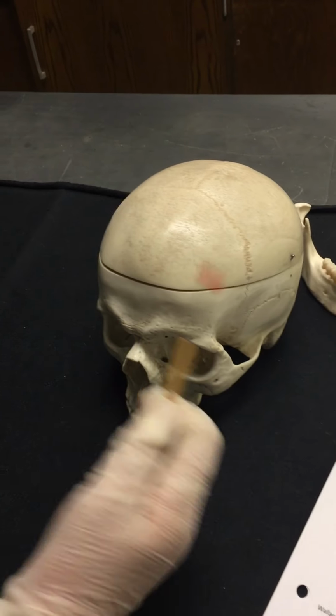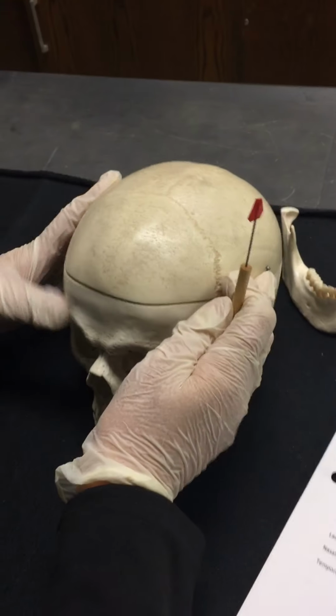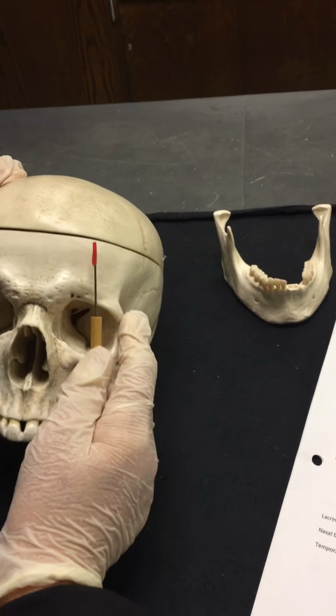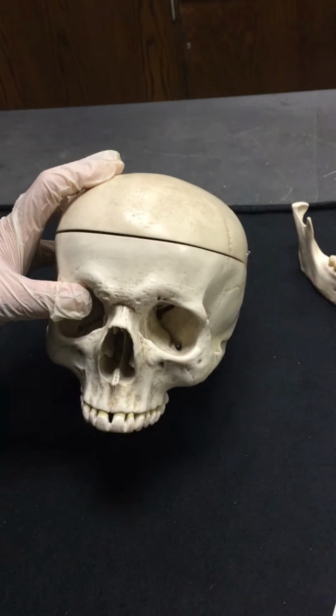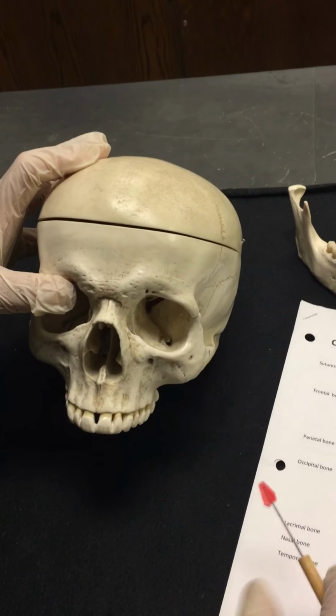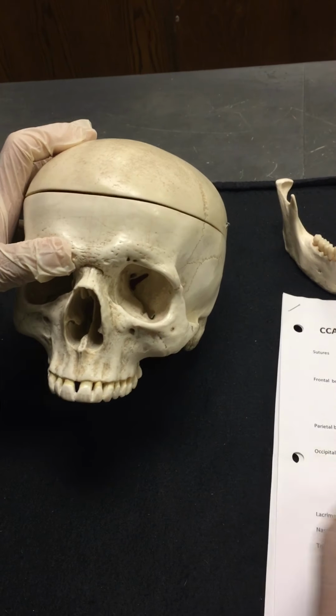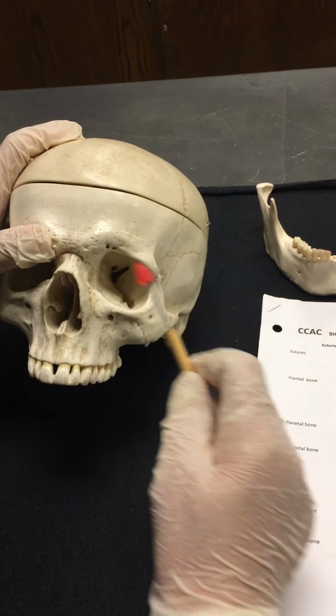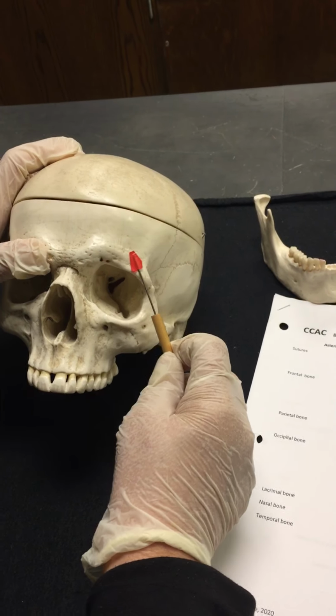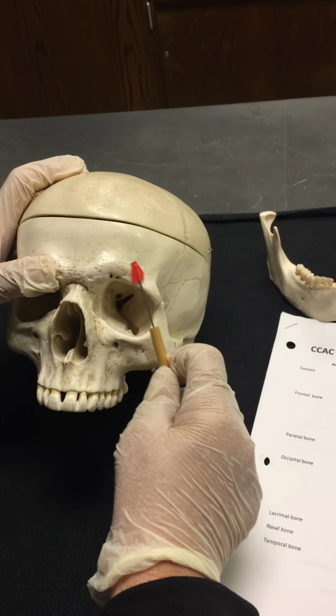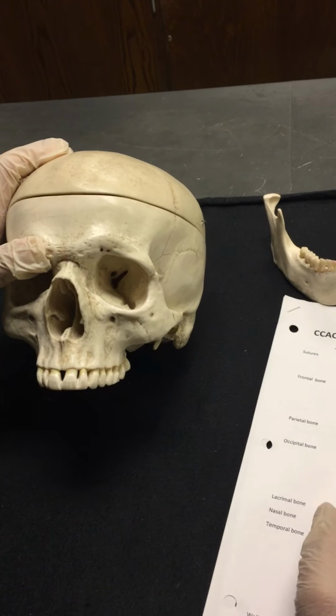Let's talk about the bone marks of the frontal bone. The frontal bone is in the front. For the frontal bone, first you know the supraorbital margin. Supraorbital margin.